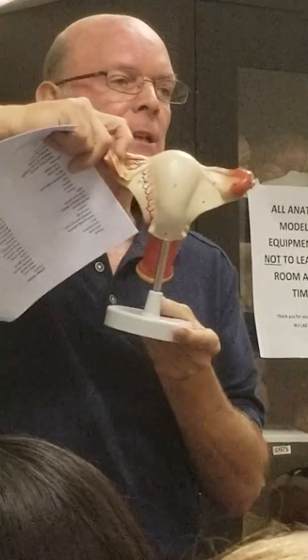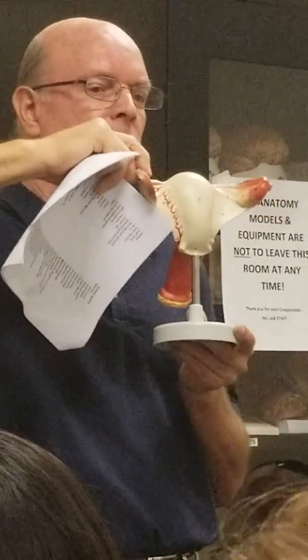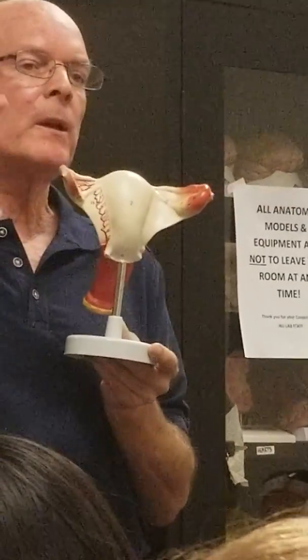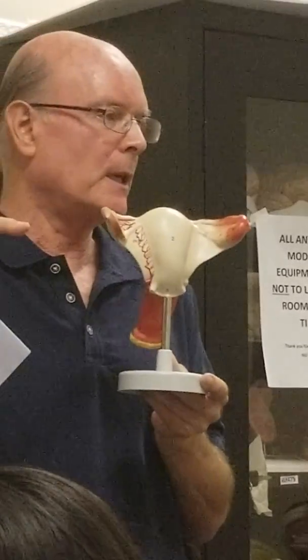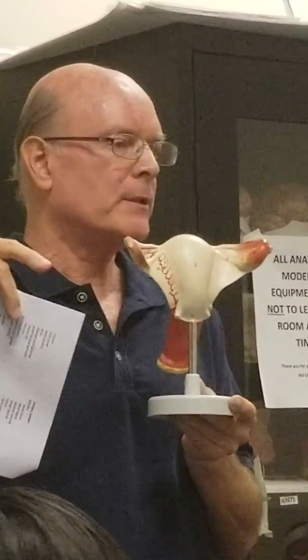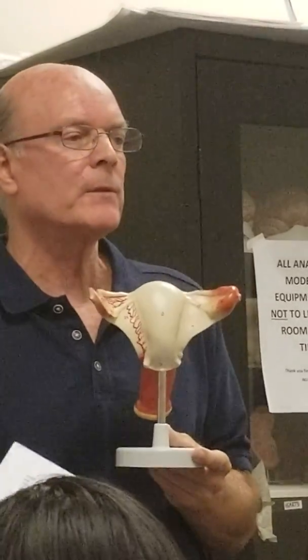But notice in the sectioned ovary, there's things going on. It's not just a solid organ with nothing happening. What's going on is you have a follicle that's going through its production phase, which occurs every 28 days. And it changes in size and structure very, very quickly.